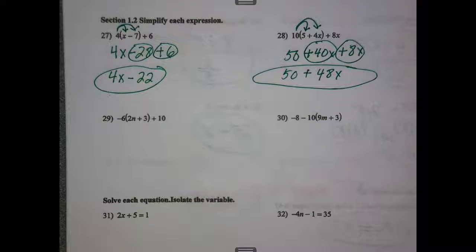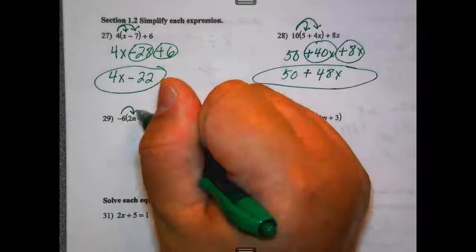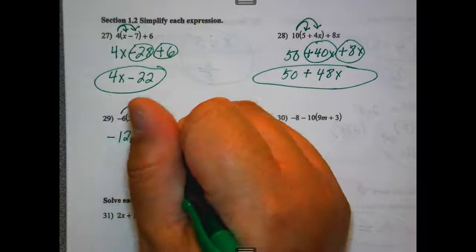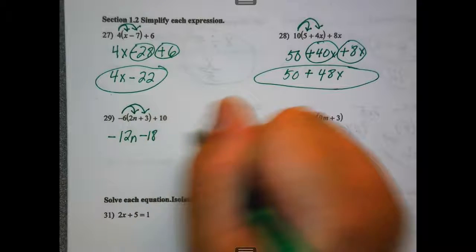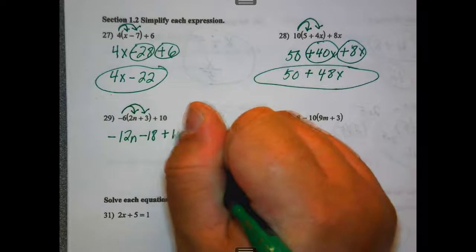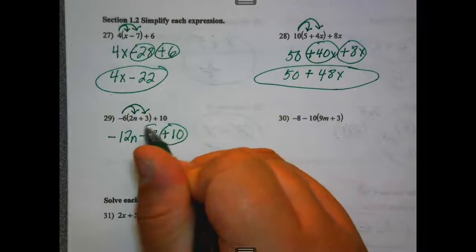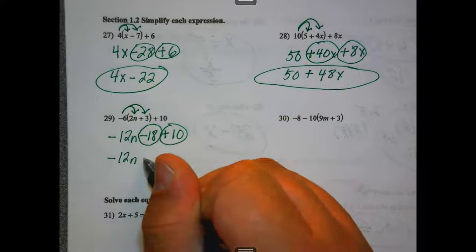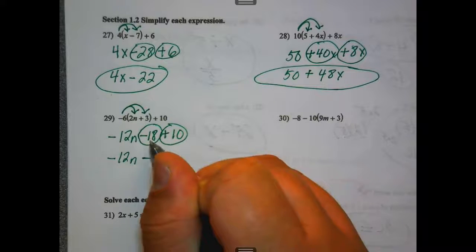Negative 6 times 2n. Negative 6 times positive 3. Outside the parentheses, so bring it down. See, constant terms we can combine. Minus 8, right? Negative 18 positive.